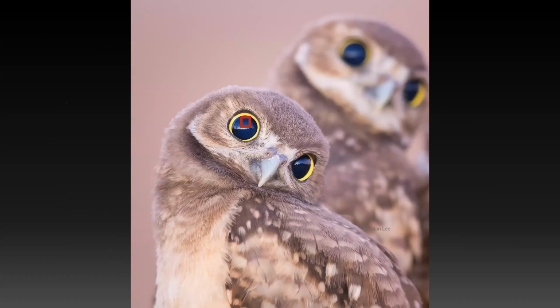So one thing about the focus, right? Anne asked me one question about back button focus. It's a very good question. I used to be a back button focus shooter, but in the last 10 years I was using my index finger, because I heard some bird photographers say that the index finger always responds faster than the thumb.